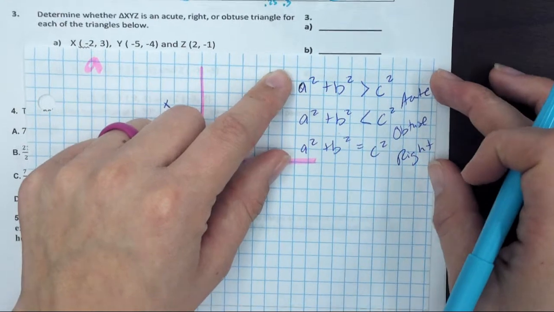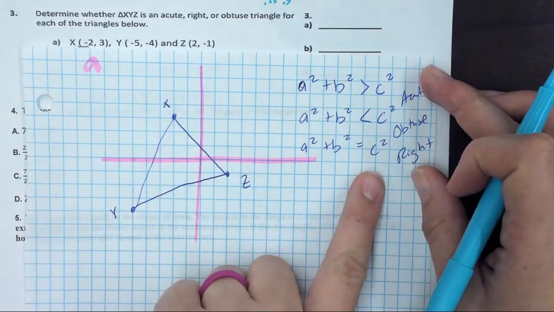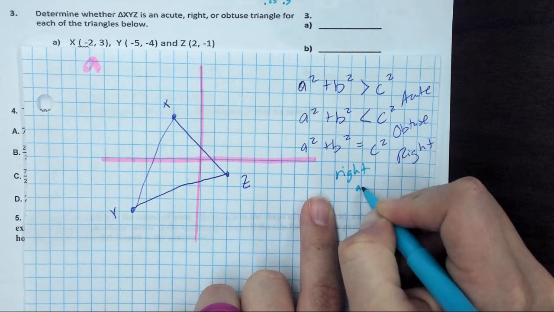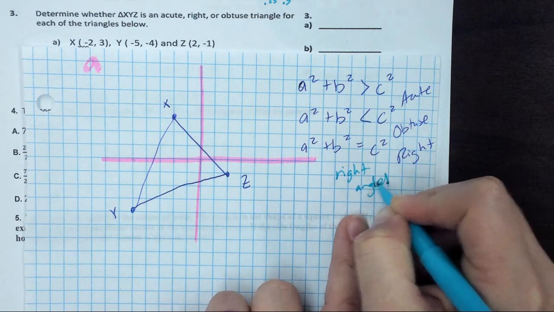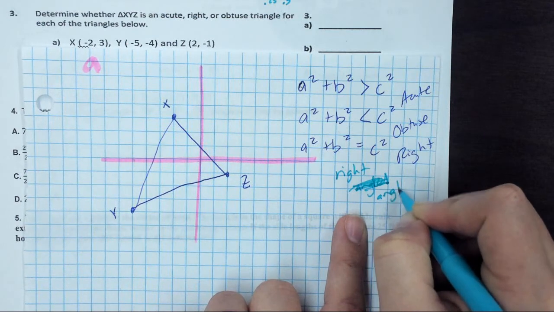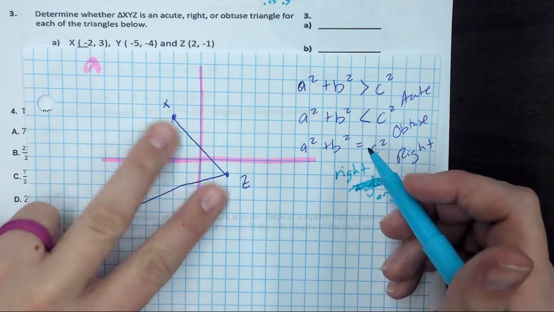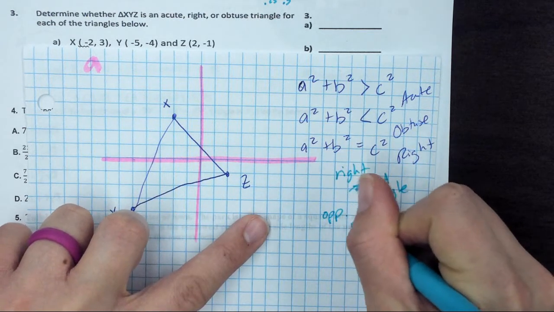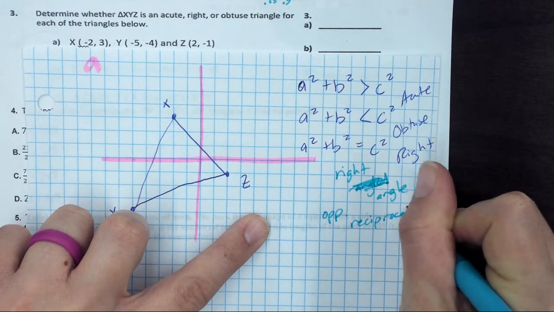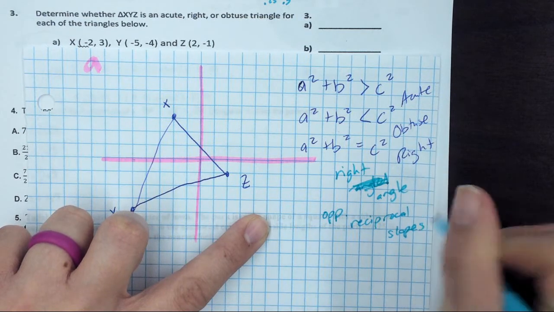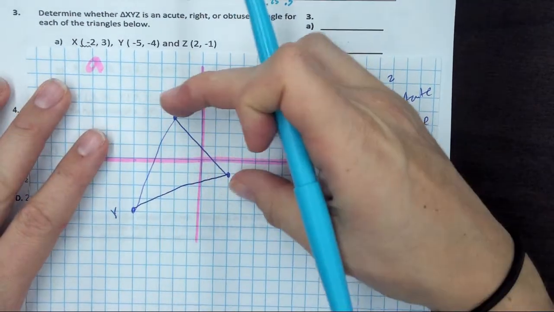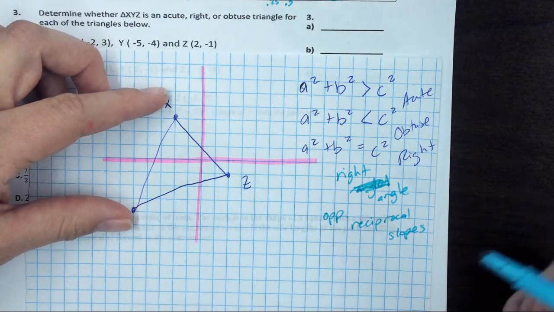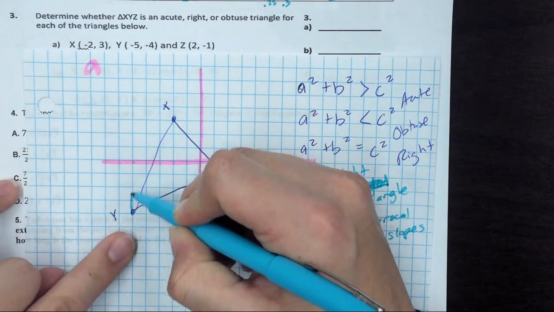My trick is that if it's a right triangle, then you would have a right angle, which means two lines would have perpendicular slopes, or opposite reciprocal slopes. So an easy way to do this is to check the slope on each side and see if you have any opposite reciprocals.